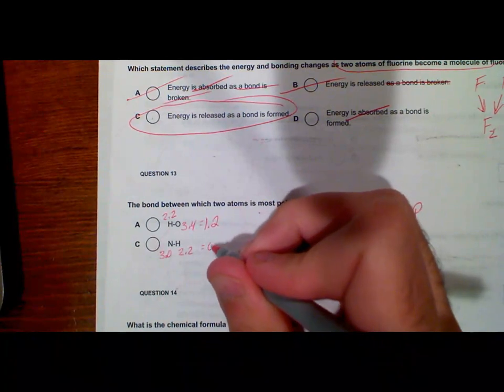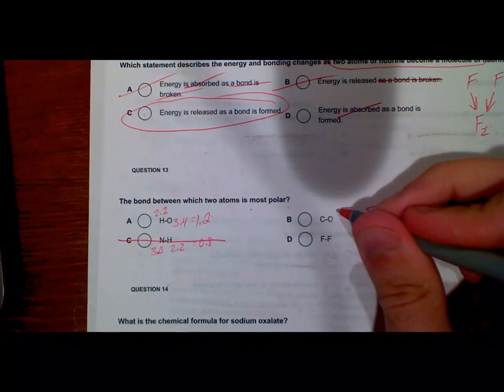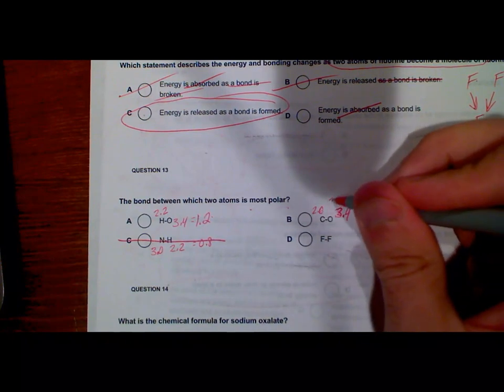Difference between them is 0.8. It says which one is most polar, meaning the biggest difference. Of these first two choices that I did, this is a bigger difference than this, so C is not going to be our correct answer. For C and O, I know that O is 3.4. I looked it up a second ago. For carbon, it says 2.6. So that's going to be a difference of 0.8 also. So that's still lower than 1.2. We're going to get rid of that one.